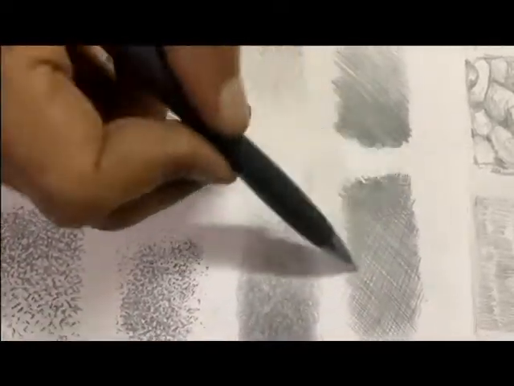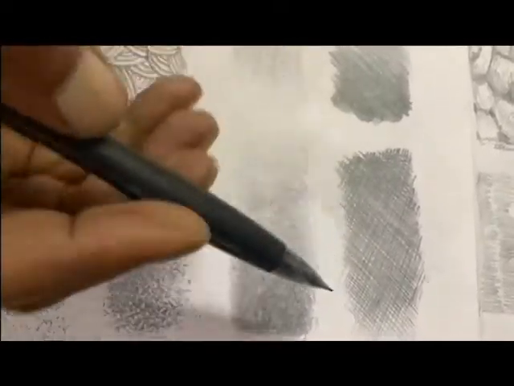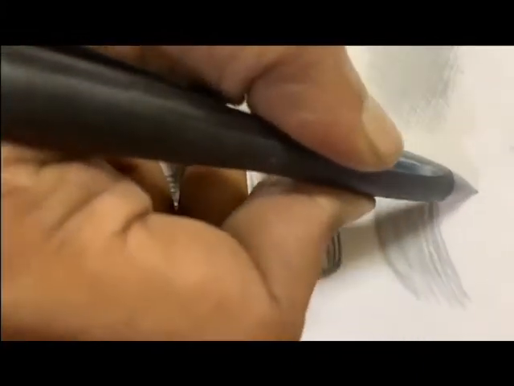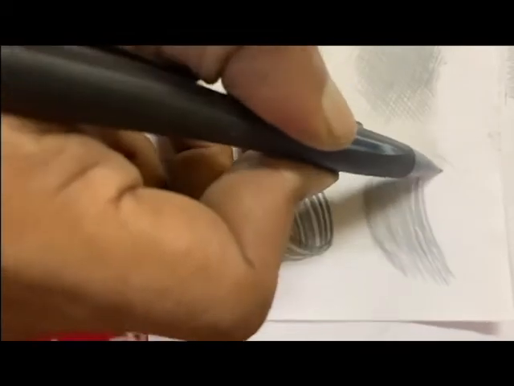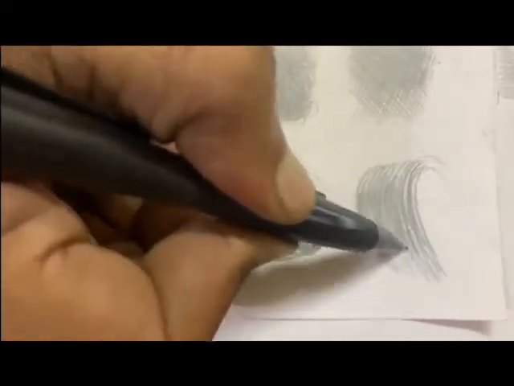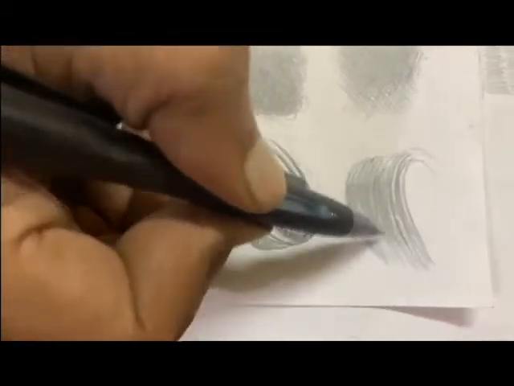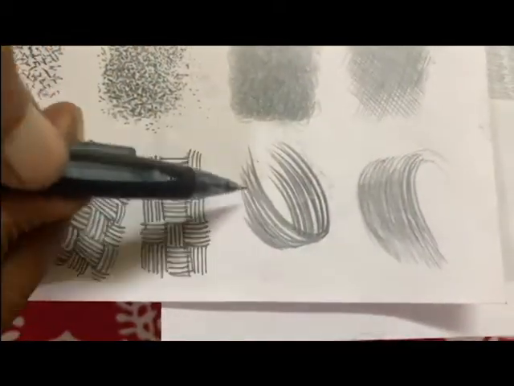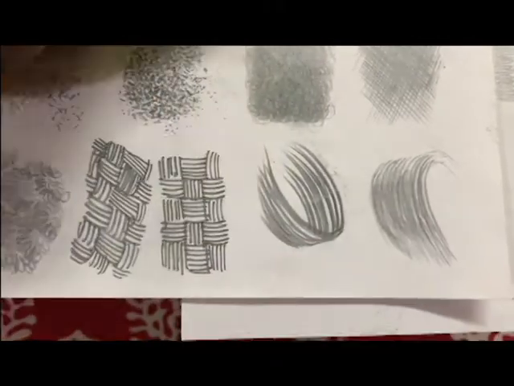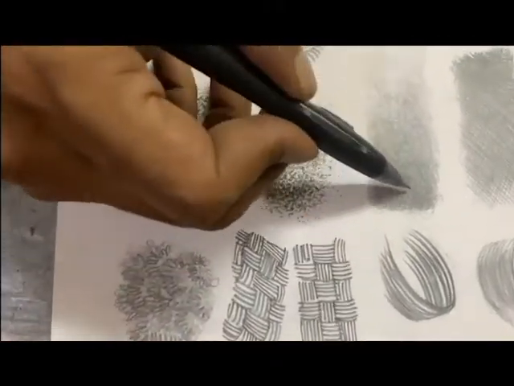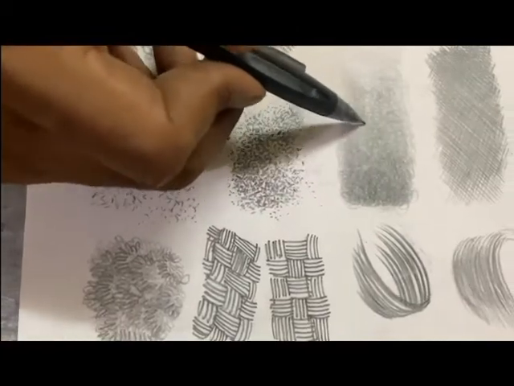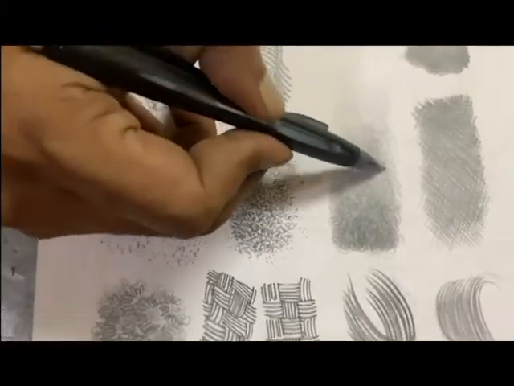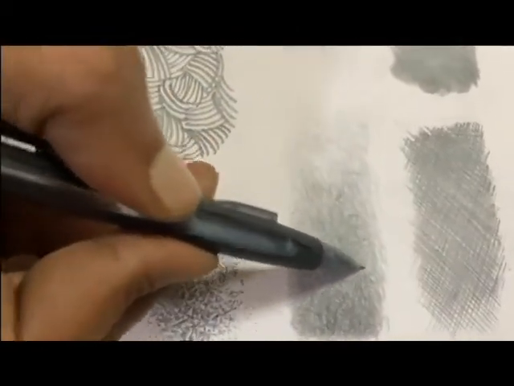Now here this one creates an object which is rounded. The strokes give any object a rounded shape, a feeling of roundness. The tones, then here again those doodles with the dark and soft lines.